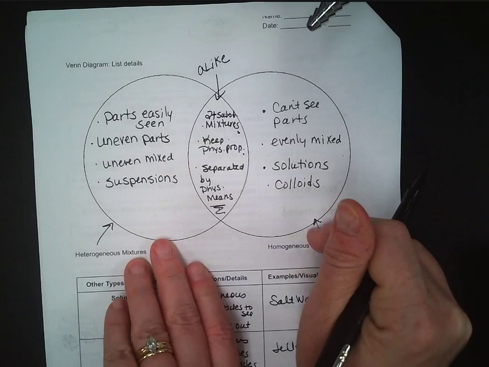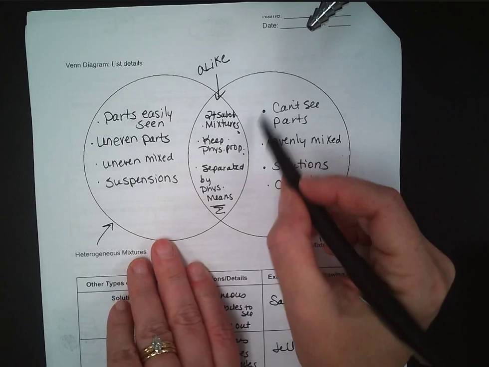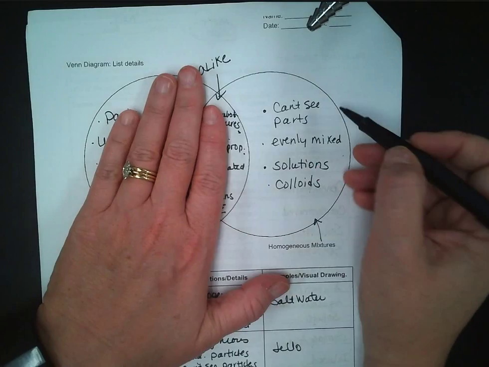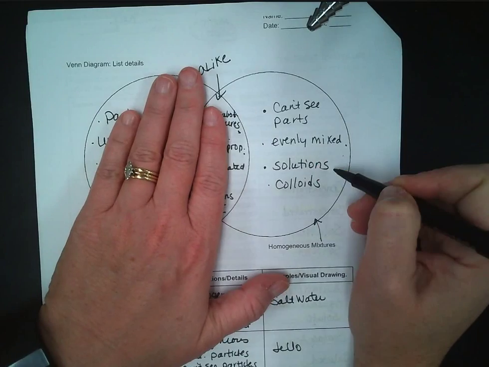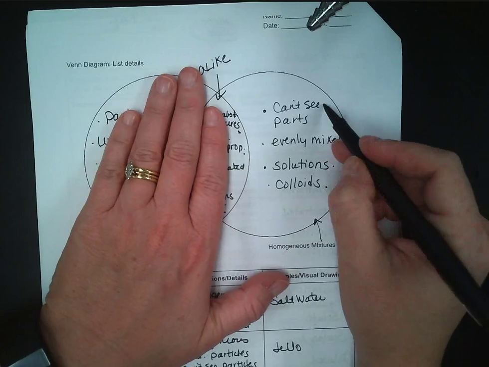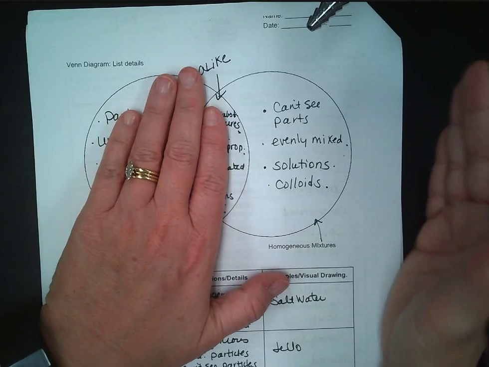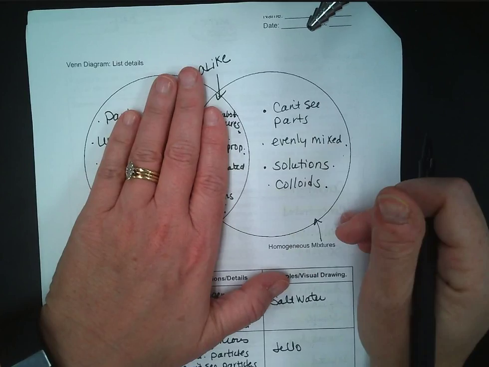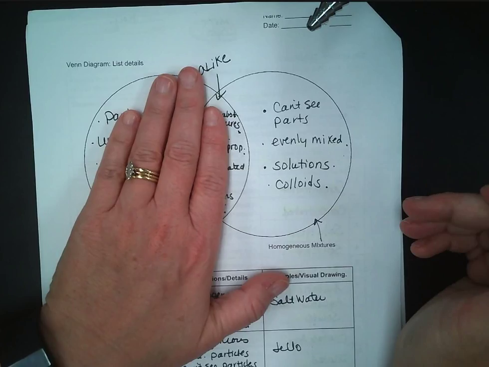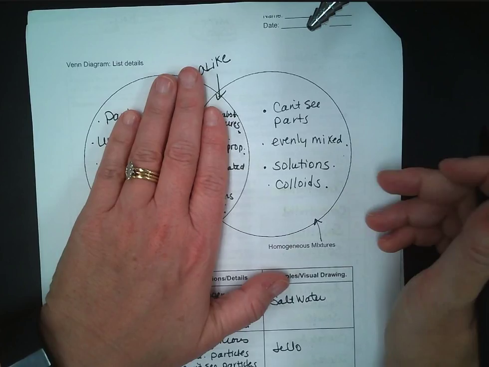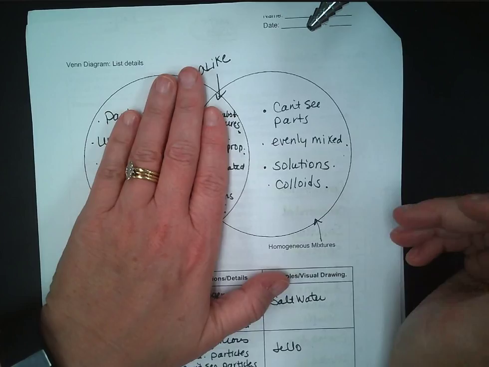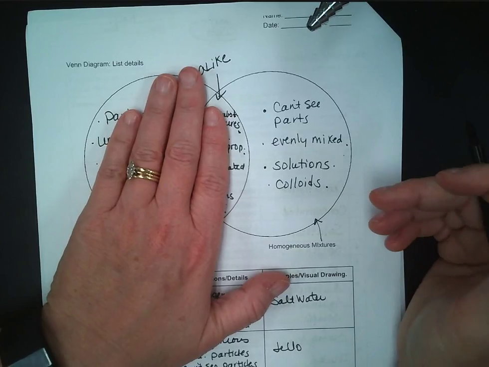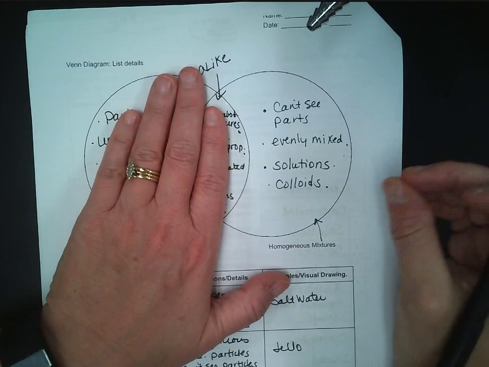On this side here, let's start with homogeneous. These are mixtures where you can't see the parts. They're evenly mixed. Solutions and colloids are things like this. If I can't see the parts, it's a solution, but it's two or more things mixed together. Those are homogeneous mixtures, things like coffee and tea and sugar water and Kool-Aid and paint. And if you think about maybe French salad dressing where you don't see the little parts, those are things that are homogeneously mixed.